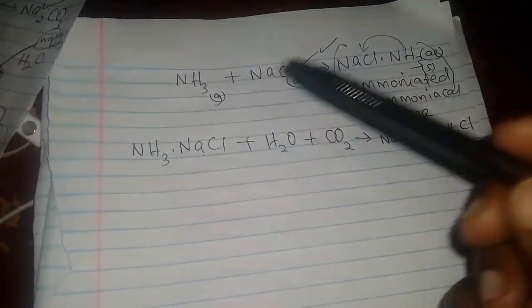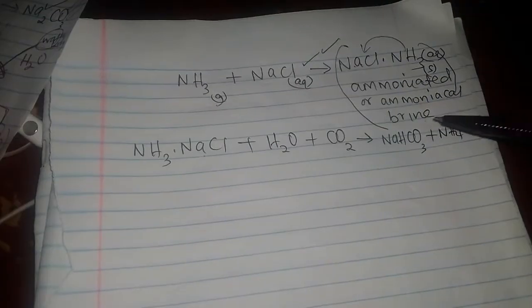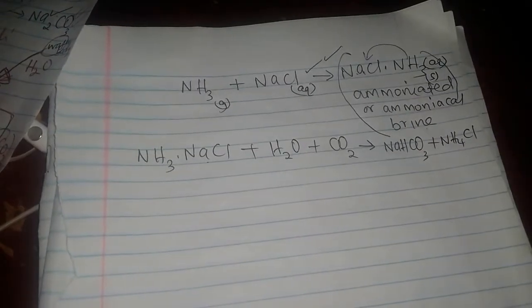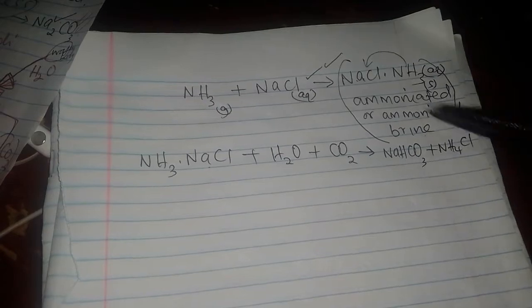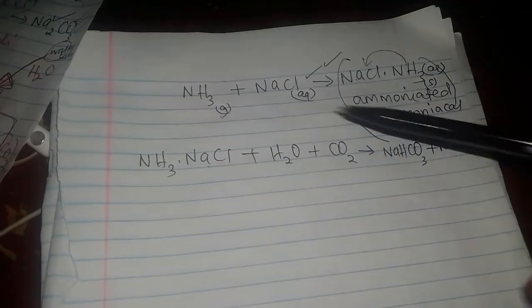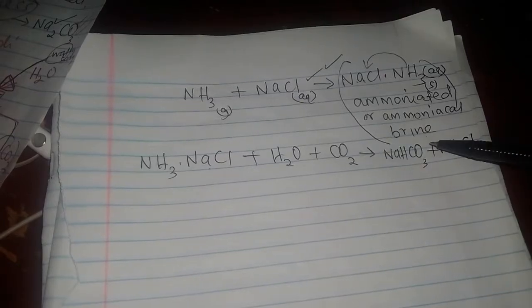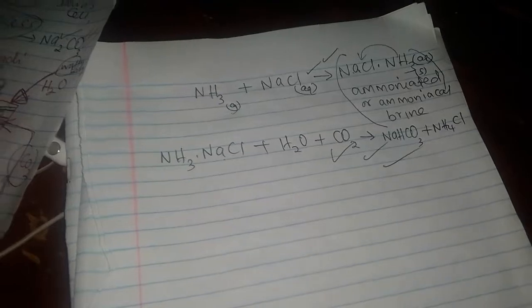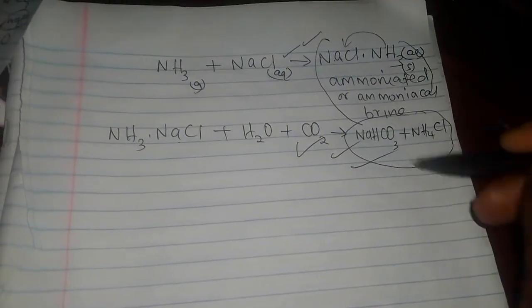And of course the equation is balanced, if I'm not wrong. One nitrogen, 3 hydrogen atoms plus 2, that is giving you 5. Then we have 1 plus 4, that is 5. We have 1 sodium, 1 chlorine, 1 chlorine. How many oxygen atoms? 3. Then 1 carbon. The equation is balanced. Good. So we are done with sodium hydrogen carbonate and ammonium chloride.